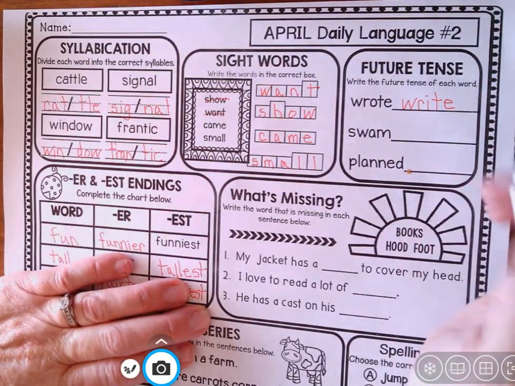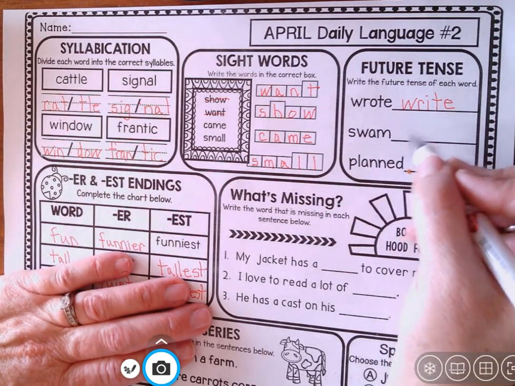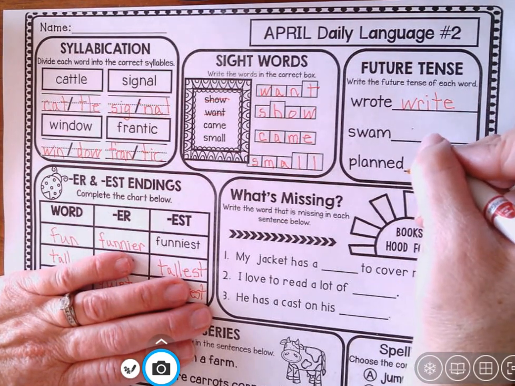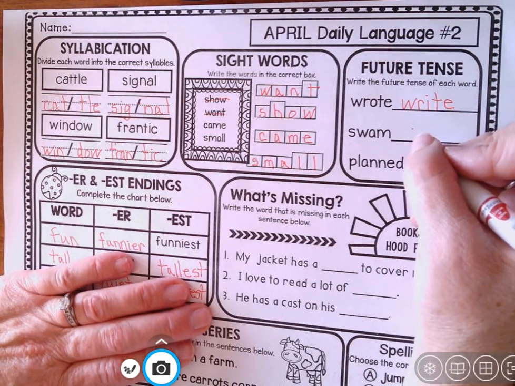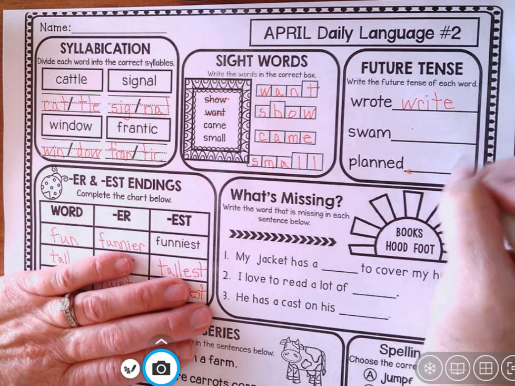So that's future tense. How would we write swam in future tense? Let me use it in a sentence. We will swim when it's warm outside.